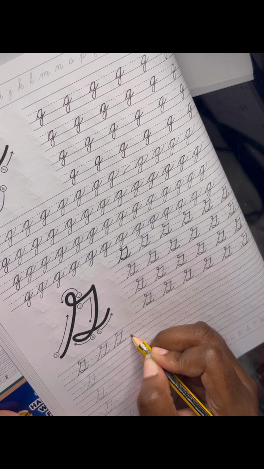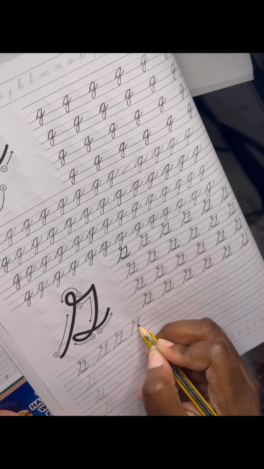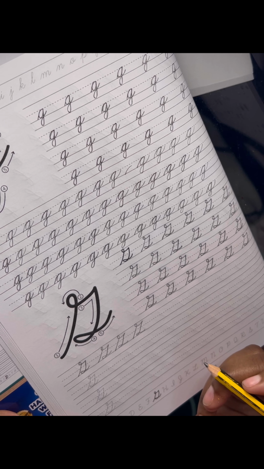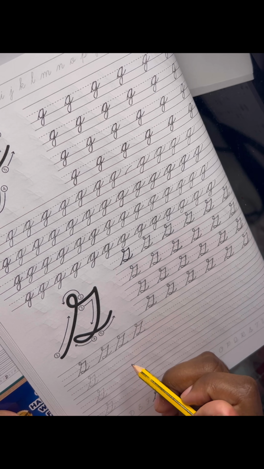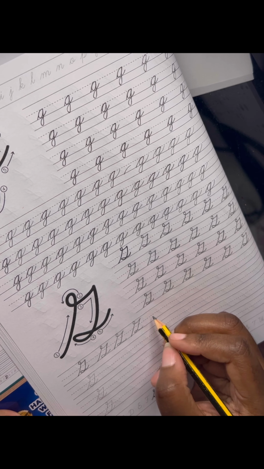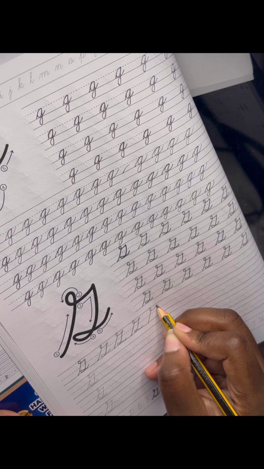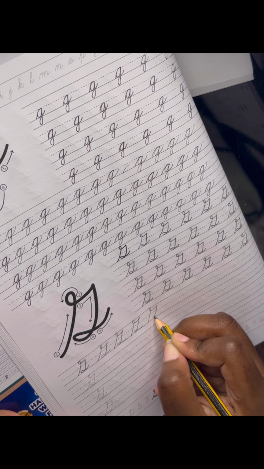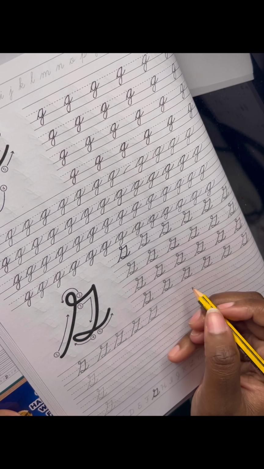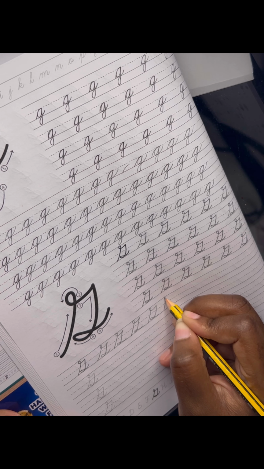Just think of it as writing the number 2, and it works, although it's not really given that curve, is it? Slow it down a little bit.